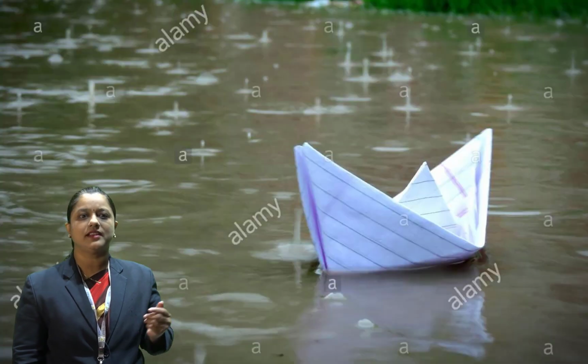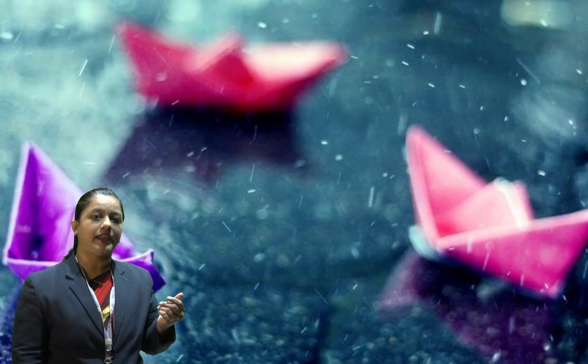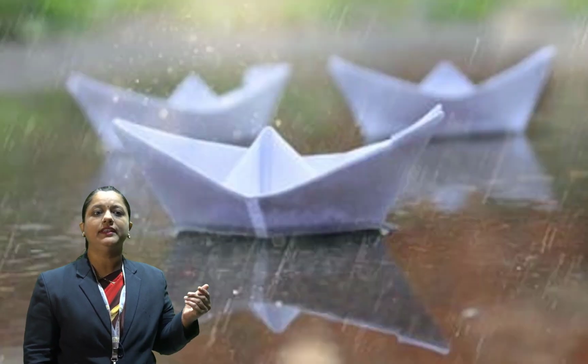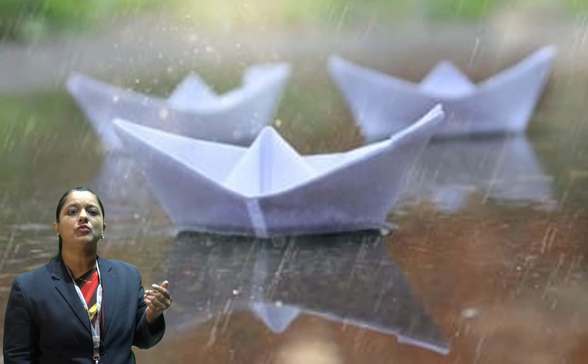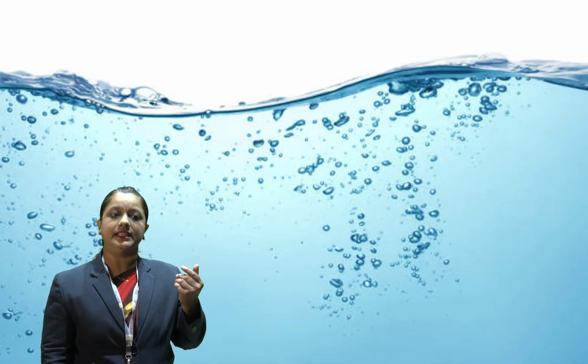Students, when there is a rainy season, you must like to float paper boats in a rain puddle. Students, in my childhood, I liked it very much. Do you like to make paper boats and float them in rain puddles? Yes, we like to float paper boats in rain puddles. The main source of water is rain.